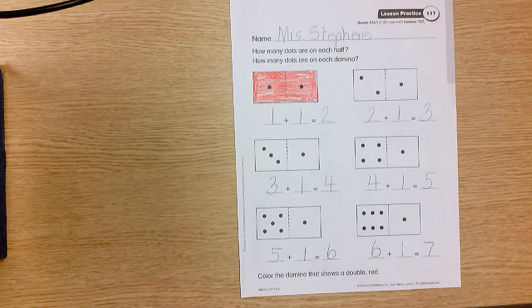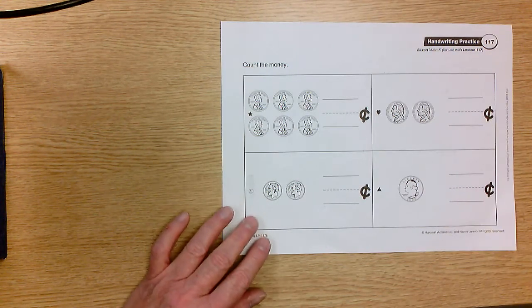And when you're finished, that's what the front of page 116 should look like. If you're not finished, pause the video until you do finish, and then we'll turn over to the back.